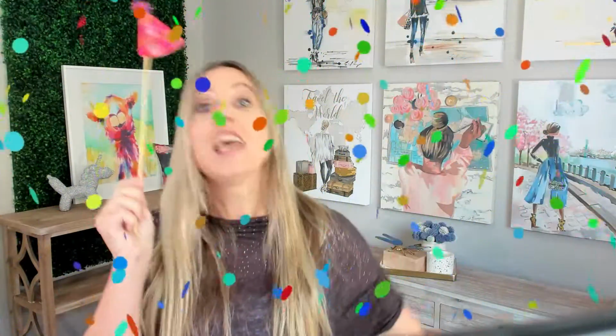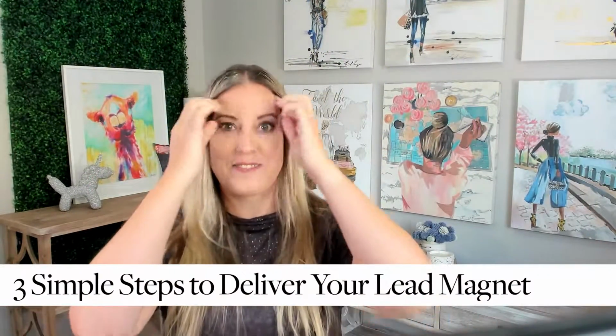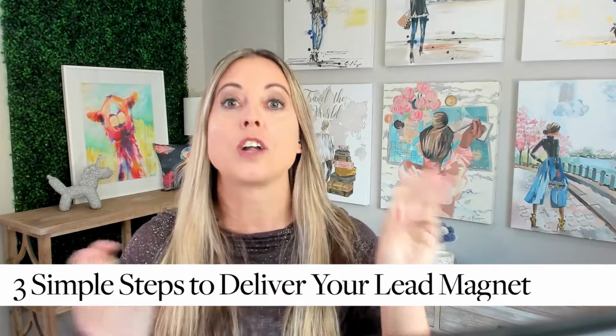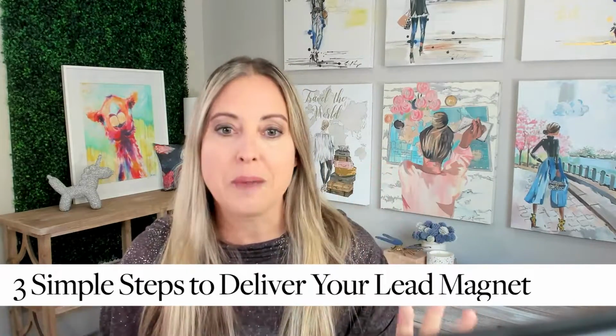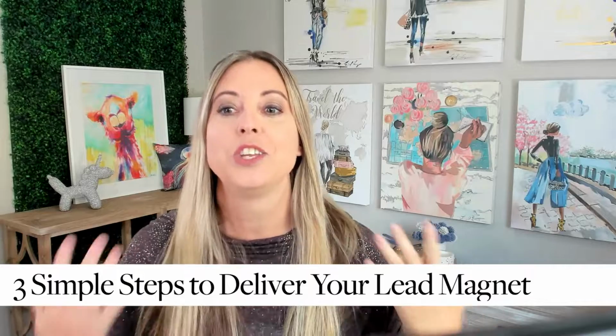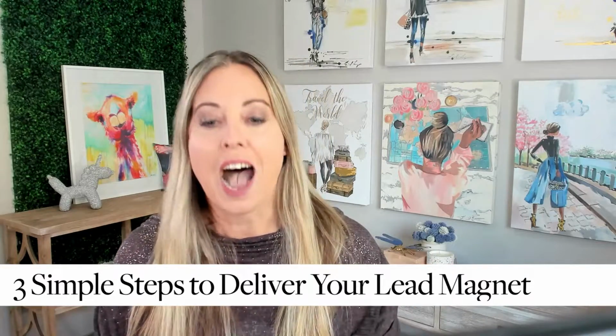And actually, before we get into that, we should cue the confetti because, woo, my party hat. If you have created an amazing lead magnet or any lead magnet at all, woohoo, the hard part is over. Now, let me take off my little confetti. Now we get to talk about our 3 simple steps to actually deliver your lead magnet.